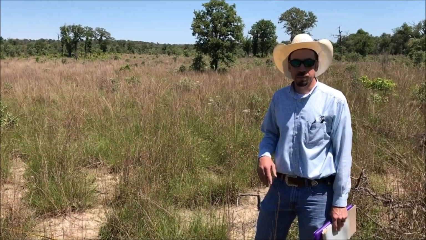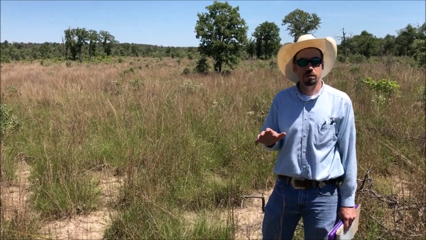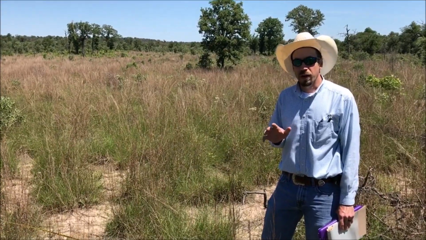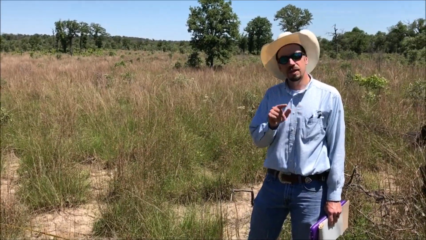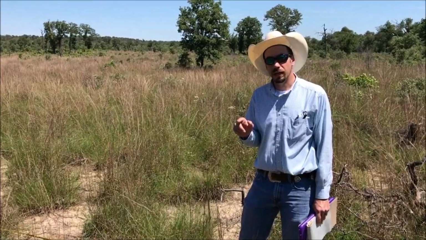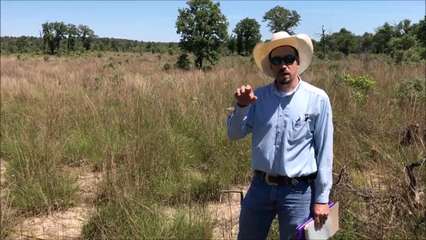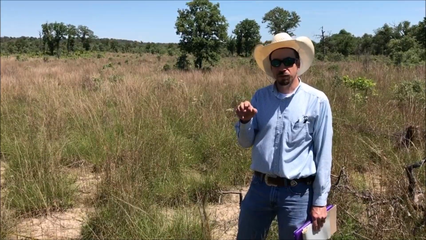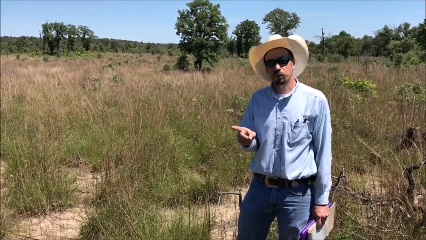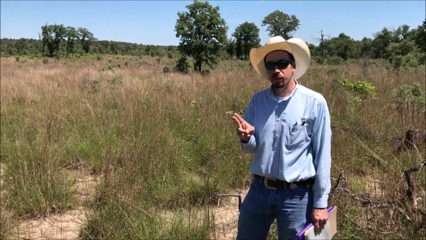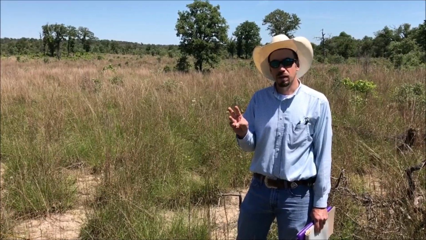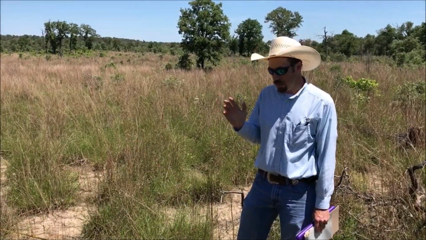Okay, so the next step is we're going to walk through and actually do the assessment. And so with range health, you've got 17 different indicators that you're going to look at, and all the 17 indicators go towards three categories of range health that they call attributes. That's soil site stability, hydrologic function, and biotic integrity. The first indicator we'll look at is rills.